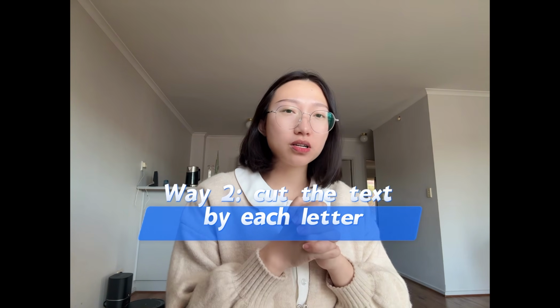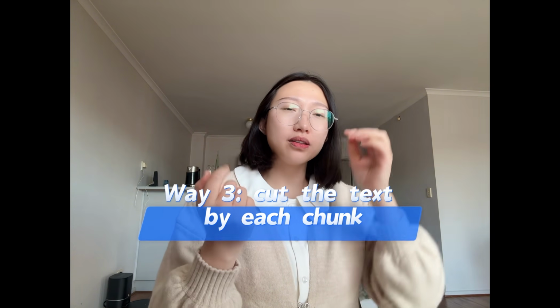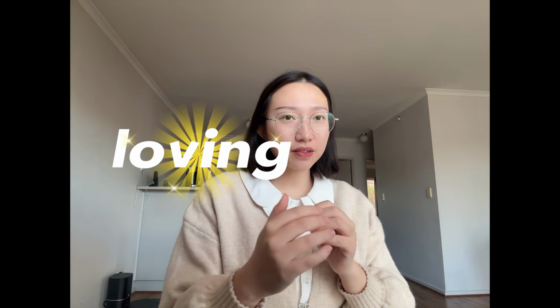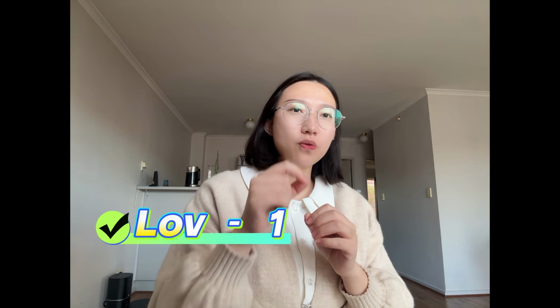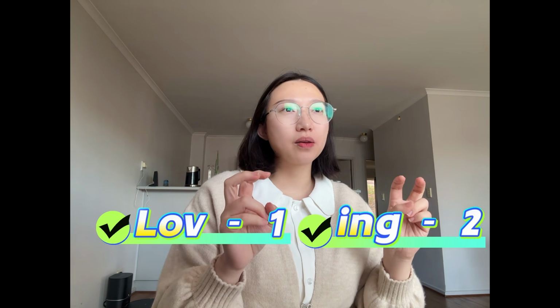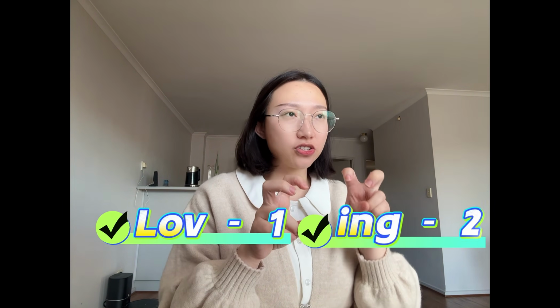The second method, we cut by the letter. I, L-O-V-E, each letter is a token. So there are lots of tokens in this method. And the third method, we cut by small word pieces. Like when we say loving, L-O-V and I-N-G, we cut them by this chunk.